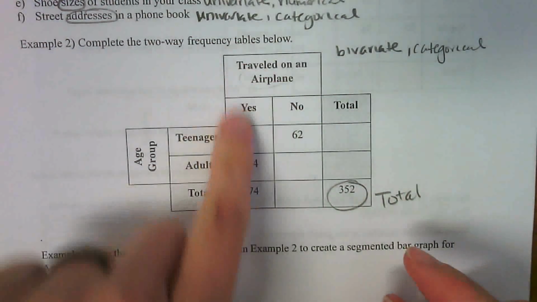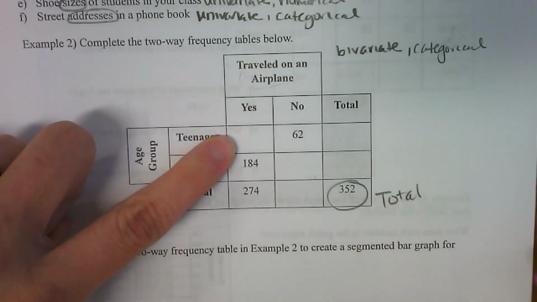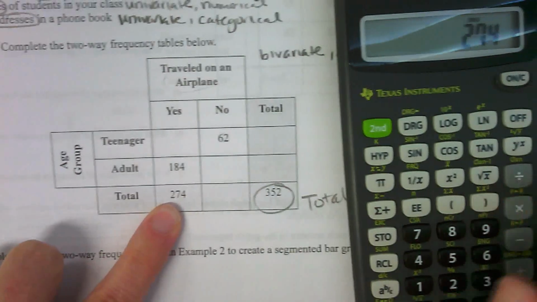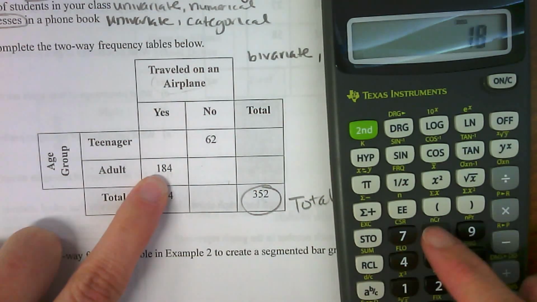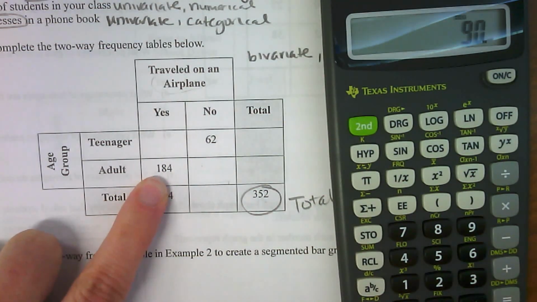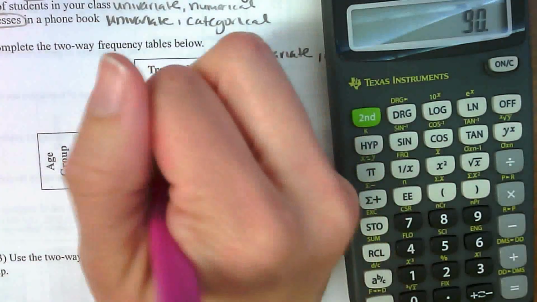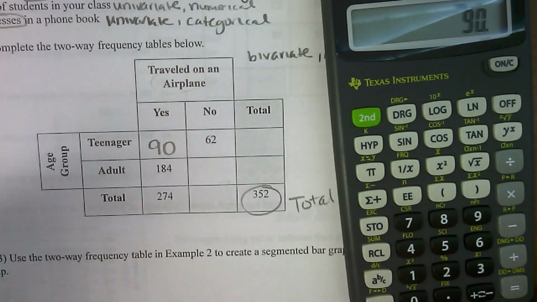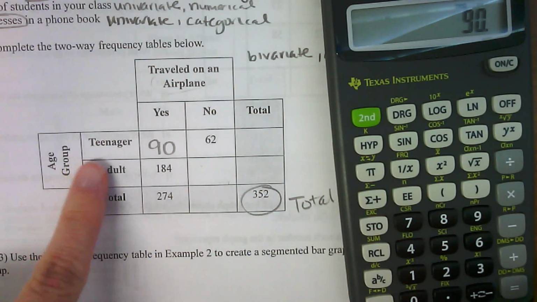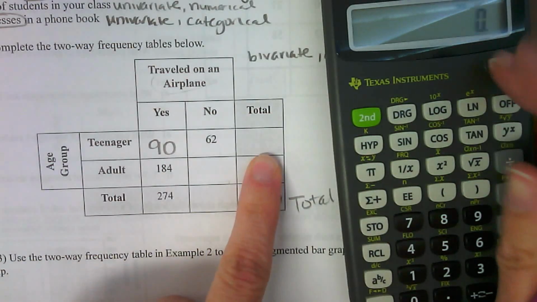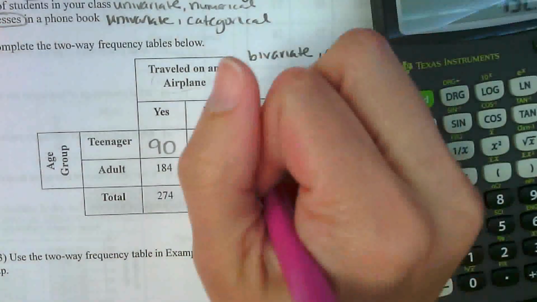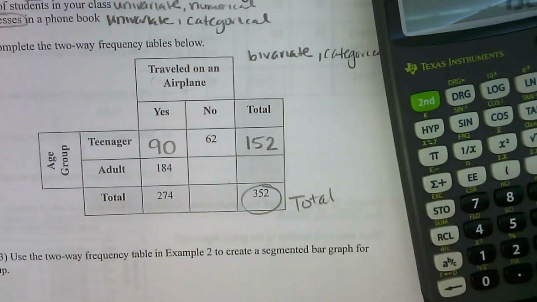So we know in this row, there's only one thing missing. The total is 274. So if I subtract the 184 from that, I get what's left over. So there's 90 for the teenager. I need to look to see where there's just one piece of information missing. In this row, just the total's missing. So I can go ahead and add up the 90 and the 62 to get 152.